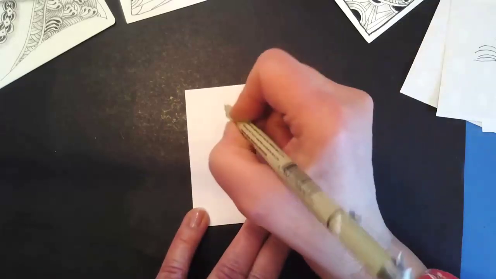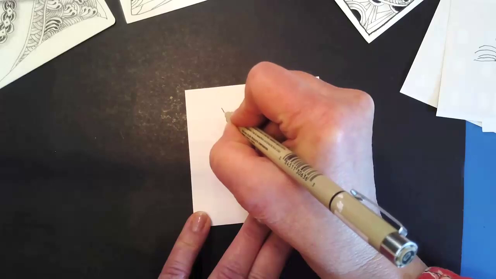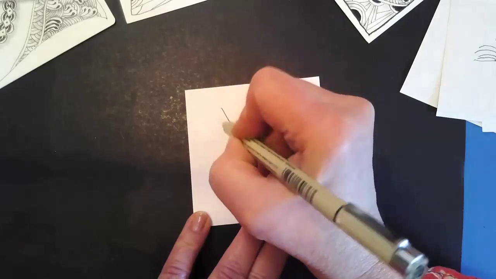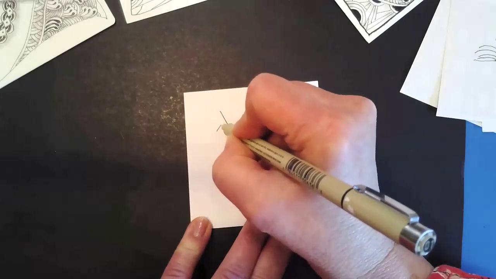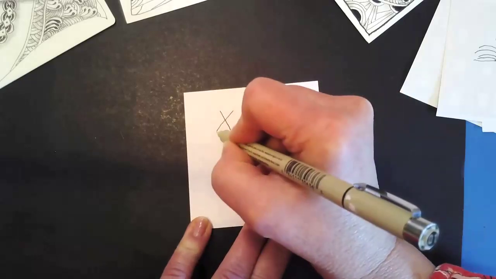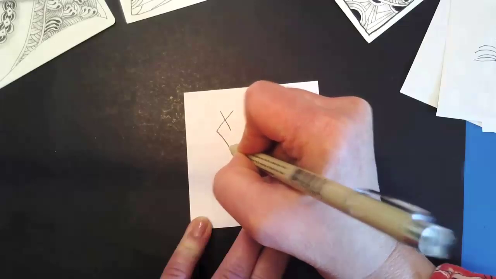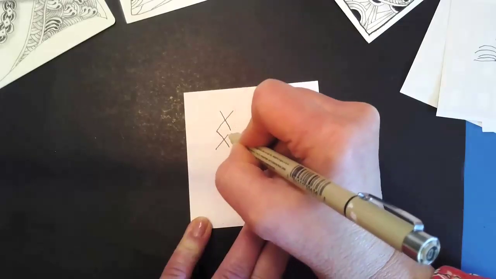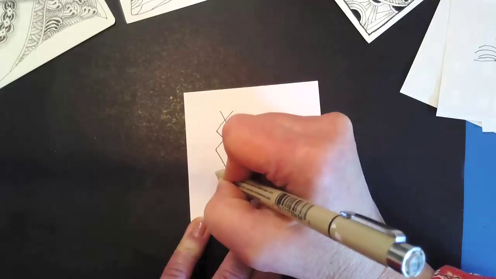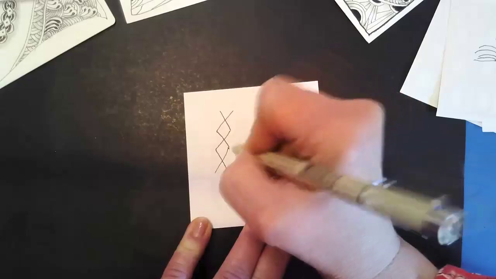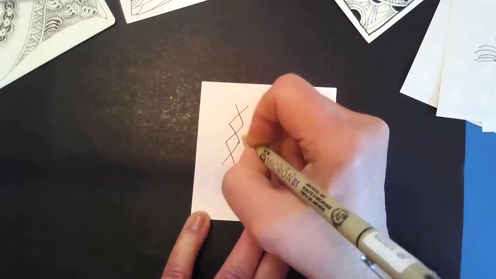So you can elongate these X's or you could make them more squat and square like that, or you can make them long and narrow. Doesn't really matter.